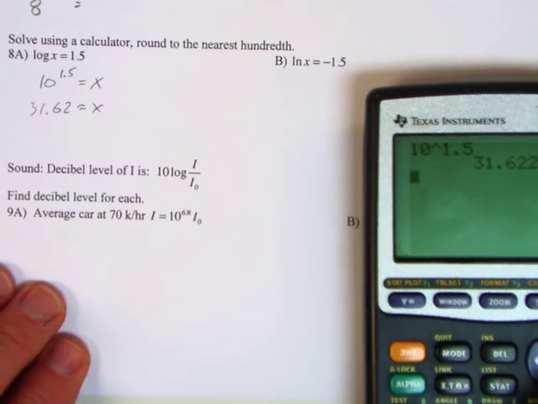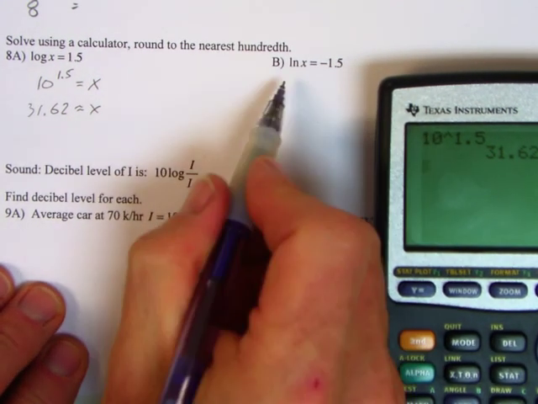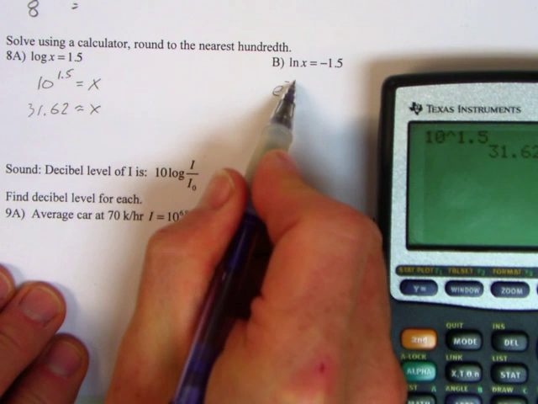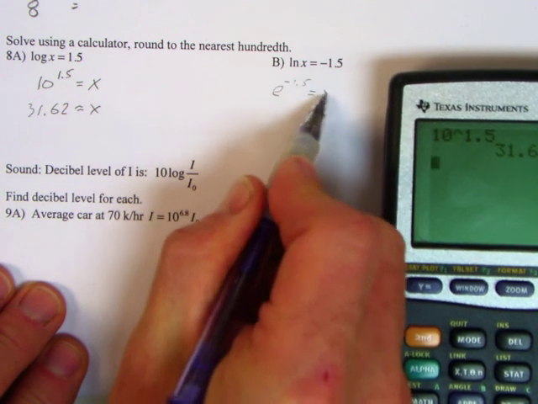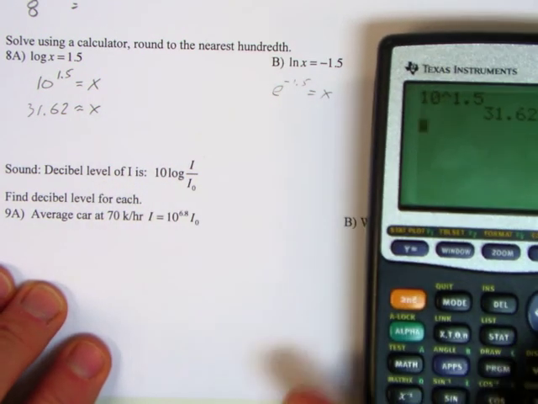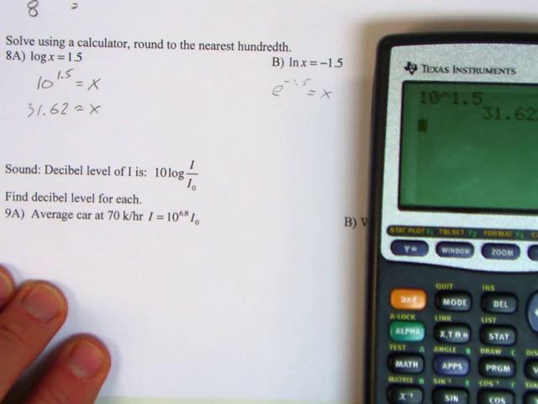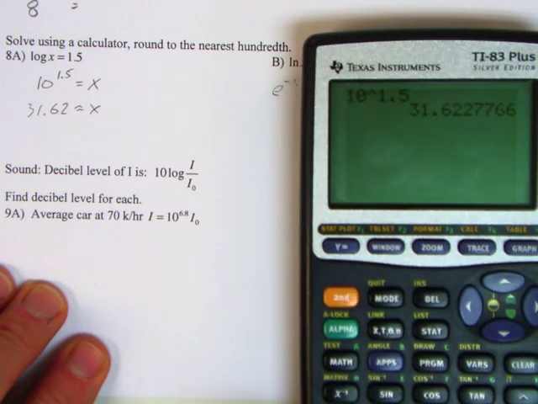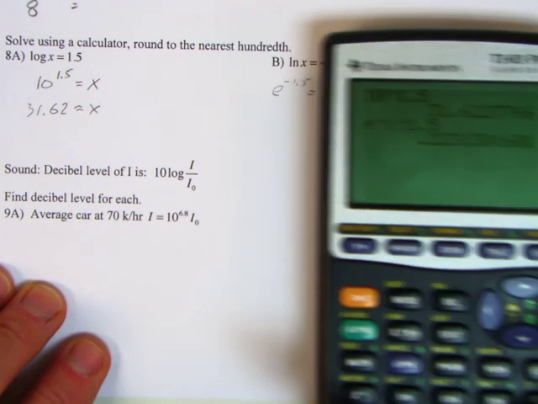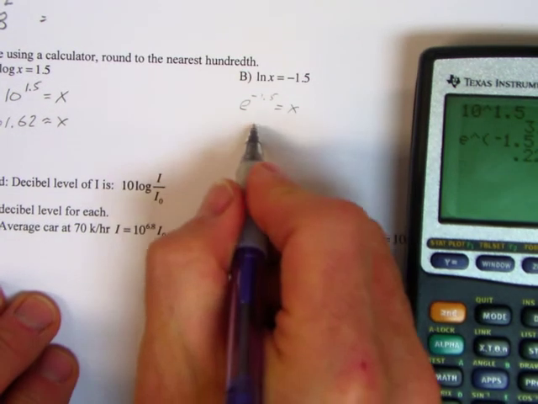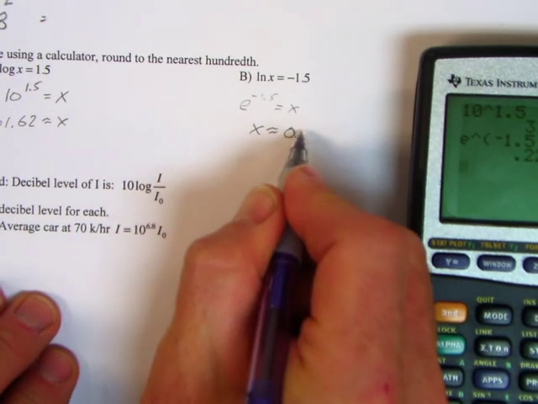We're going to go about the next one similarly. The base is e, so it's e to the negative 1.5 equals x. And then just type that in. Remember, e is with our ln button. So we're going to press second, and then press that ln, which is 2 keys above the on key. And then just type in negative 1.5. Remember, negative is below the 3. And we get x is approximately equal to 0.22.